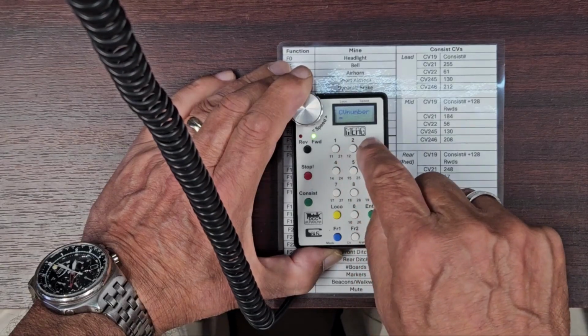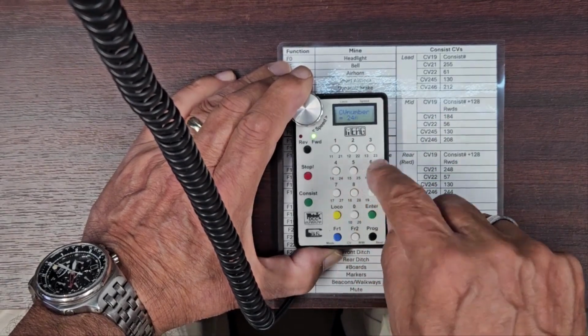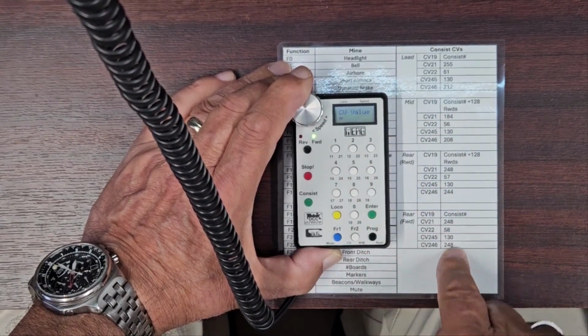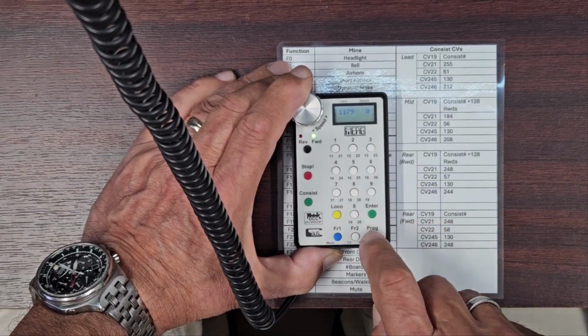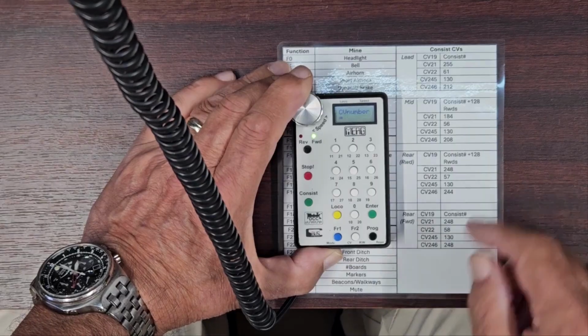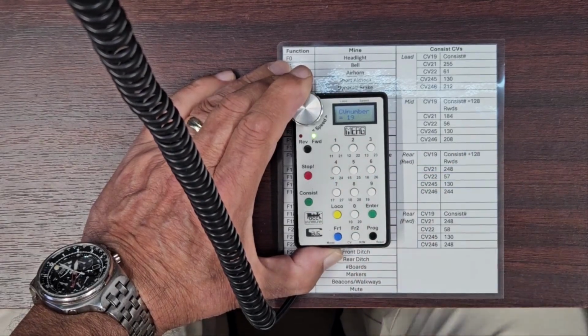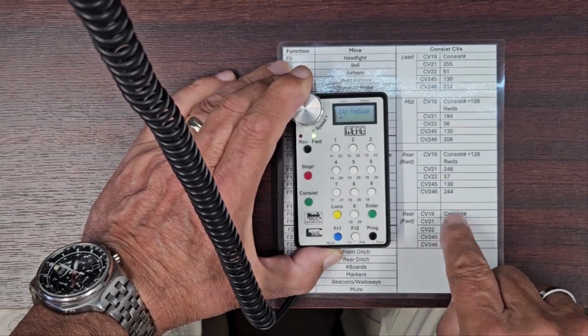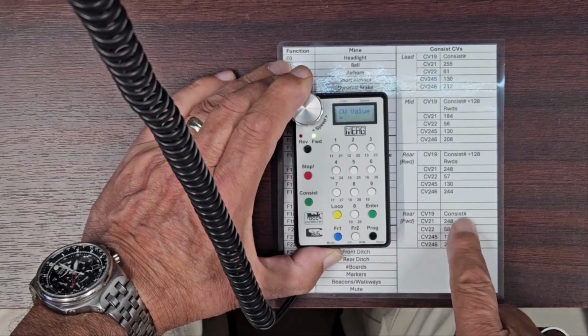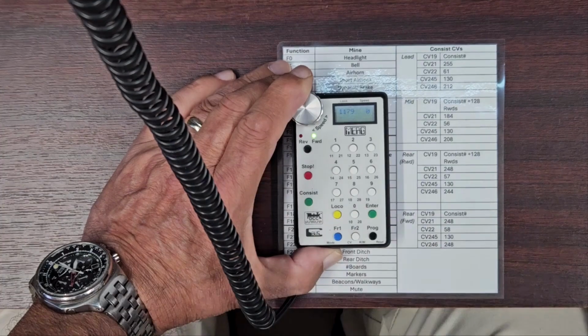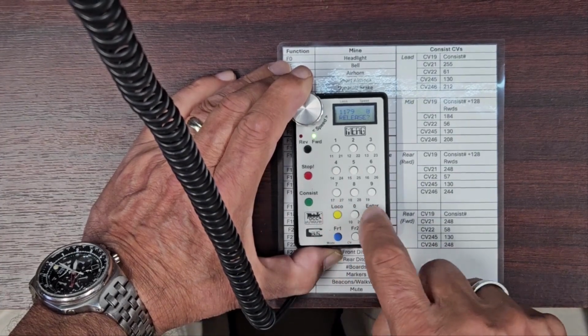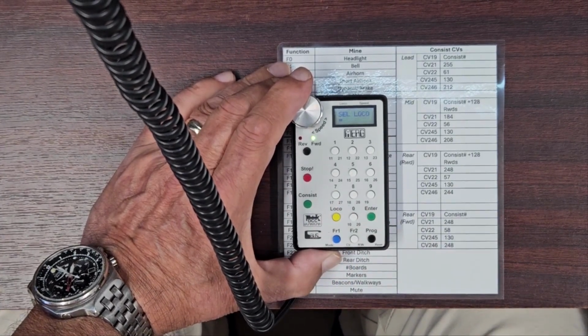And 246 is 248. 248. And now we've got to program CV19, and it's the consist number because it's a rear one, but it is running forward. So consist 10, enter. And then we can release that, and that's the three locos now set up.